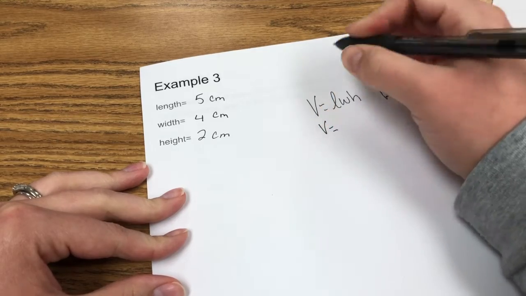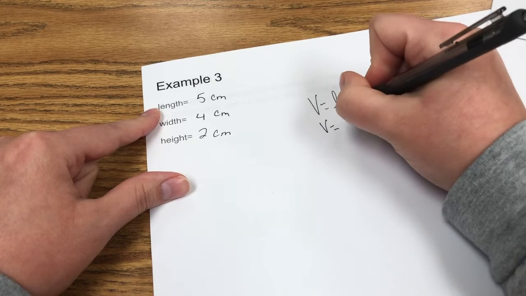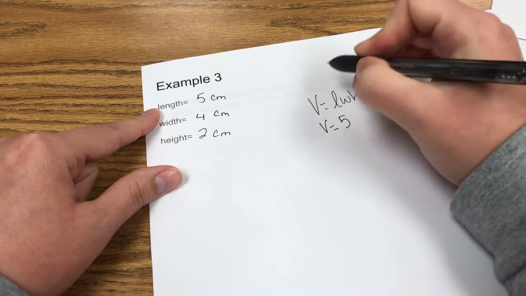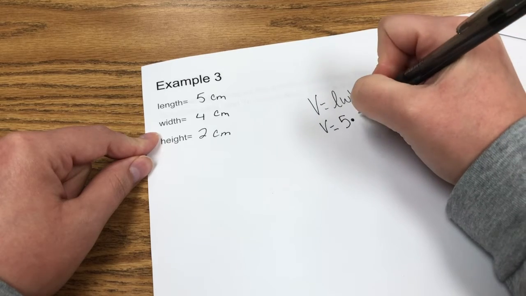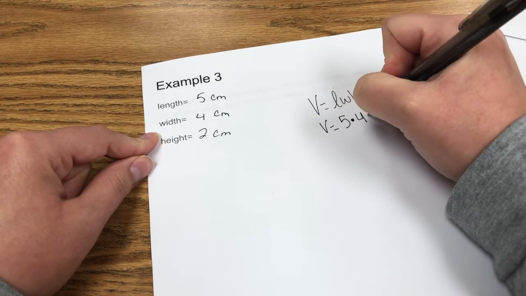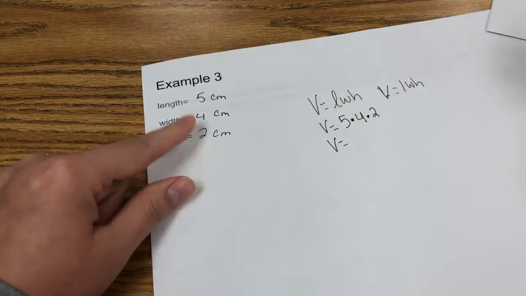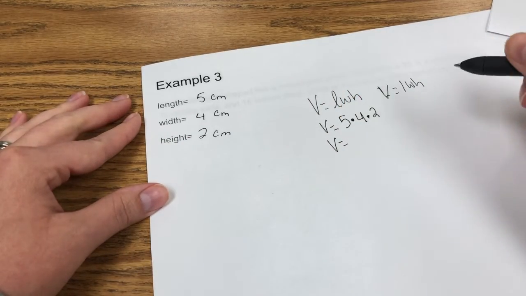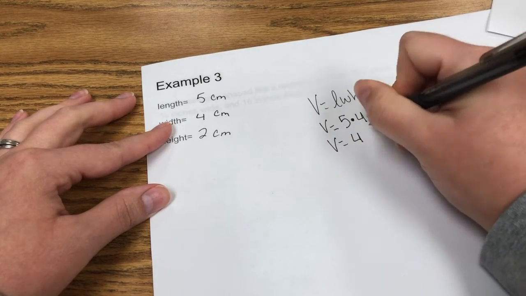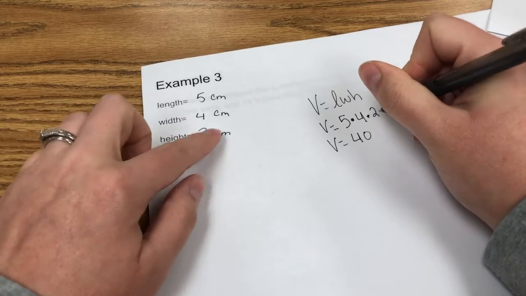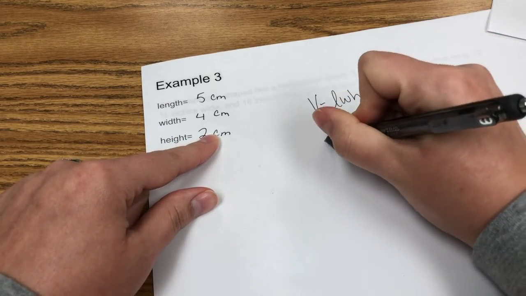So let's plug in. Now they tell me what my length is, so I'm definitely going to plug in 5 where I see the length. Then I have multiplied by the width, which is 4, times the height, which is 2. So now we're just going to solve. 5 times 4 is 20, and 20 times 2 is 40. And then our units is centimeters cubed.